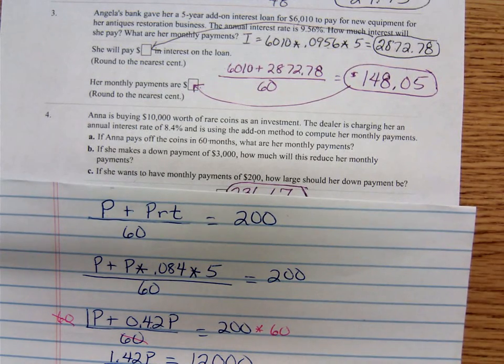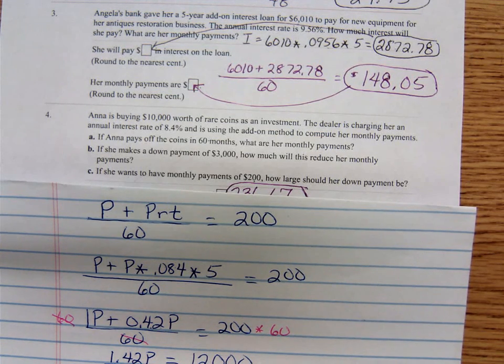So we'll continue working with our consumer loans. We're even going to look at how credit cards calculate the interest. But not today, not in this lecture. It'll be the next one. It's still all here in this same assignment.